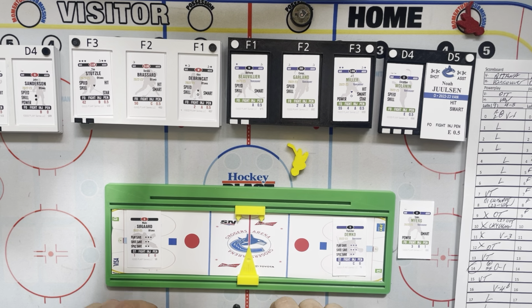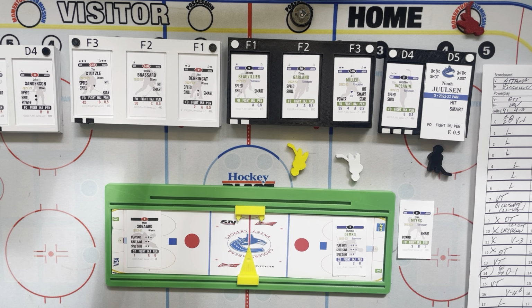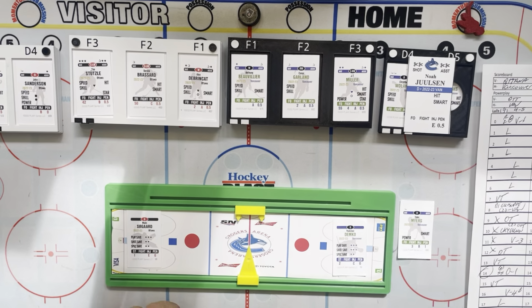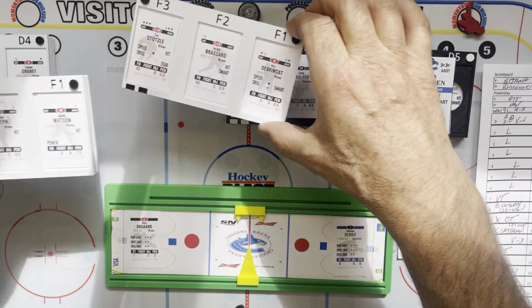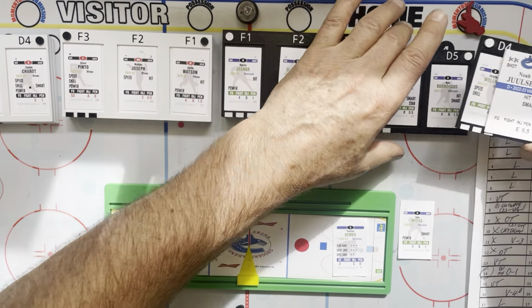2-3-5. Noah Juleson. Oh, double scissors. He won't be getting anything good on that one. That's a 7, save, face-off. So face-off at center ice. Vancouver gets a shot off, and we're going to have to rotate the lines. Brings out the third line for Vancouver, third line for Ottawa.